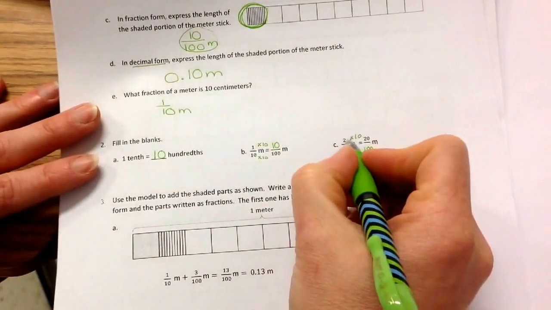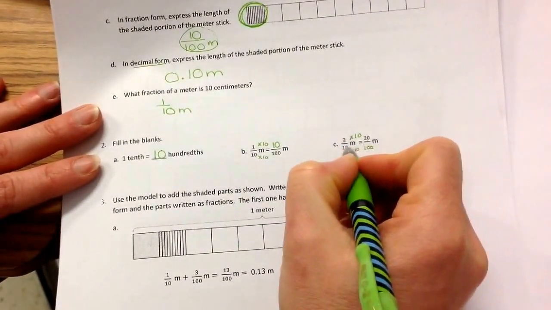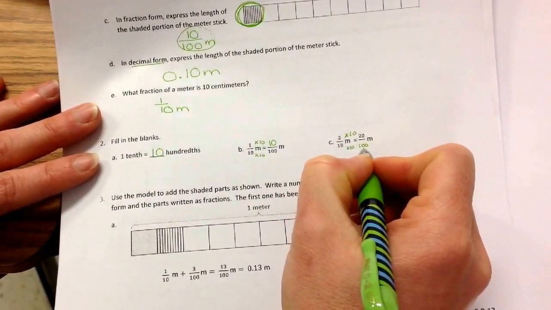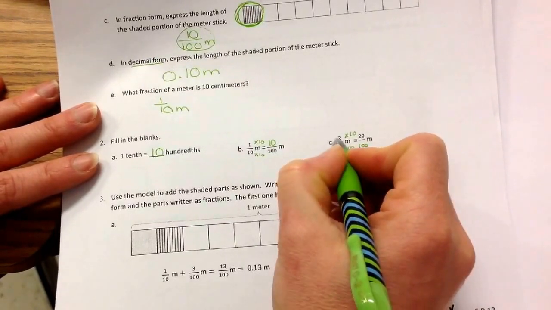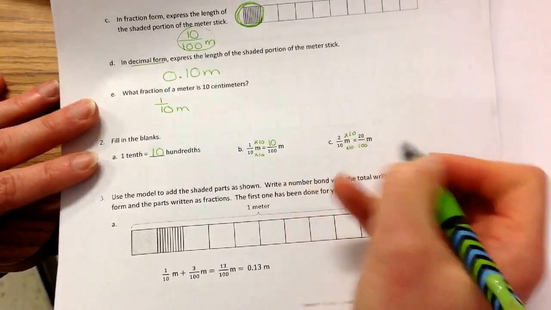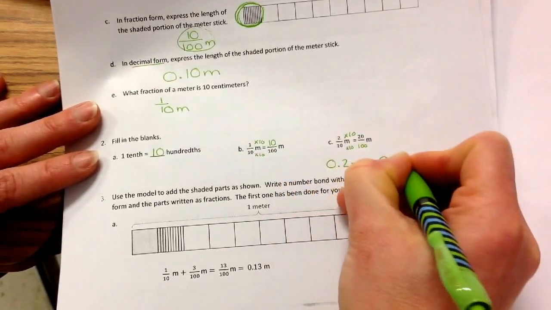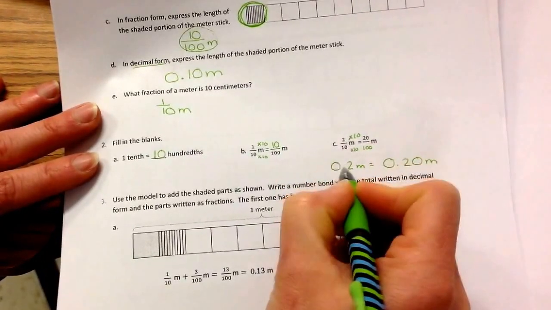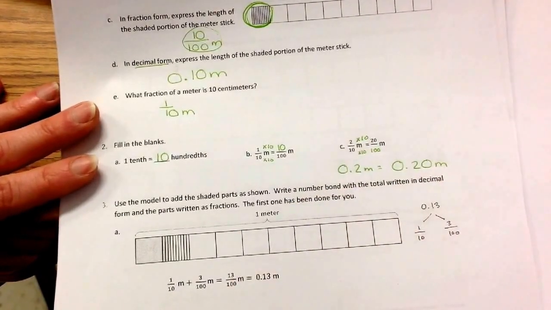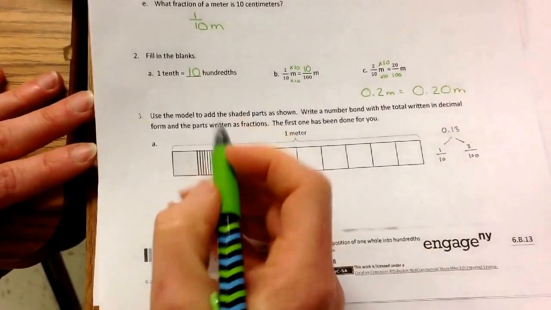What you should have found is that 2 times 10 is 20, and 10 times 10 is 100. What you do to the top, you do to the bottom. So 2/10 is the same as 20 hundredths. It would look like this. 2/10, 20 hundredths.